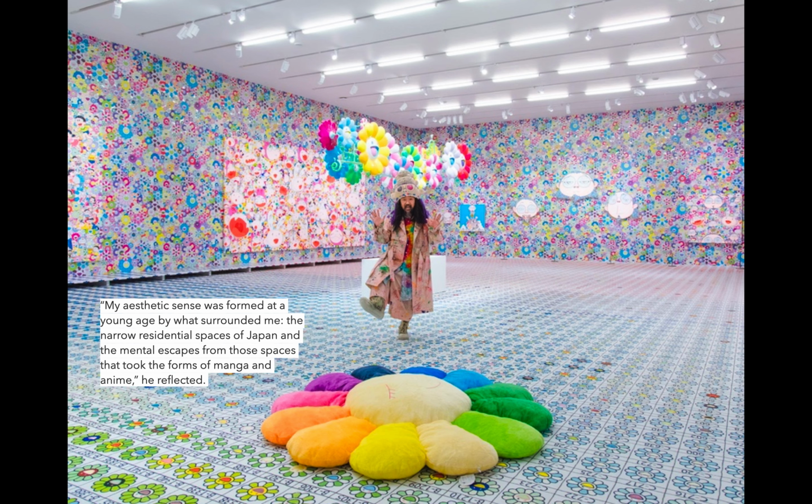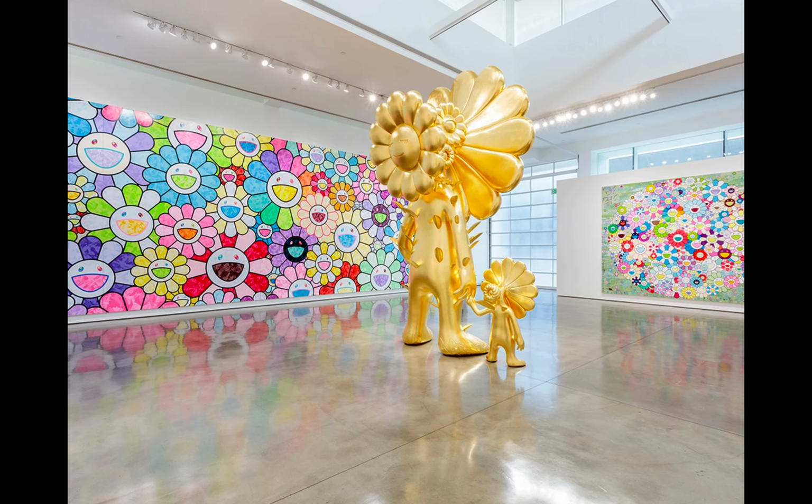And this is a quote of his saying, "My aesthetic sense was formed at a young age by what surrounded me, the narrow residential spaces of Japan, and mental escapes from those spaces that took the forms of manga and anime." So you'll see here some repeated floral components in different sizes as well as in sculpture.